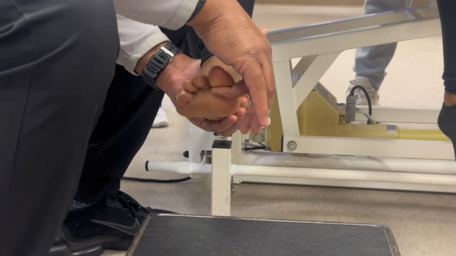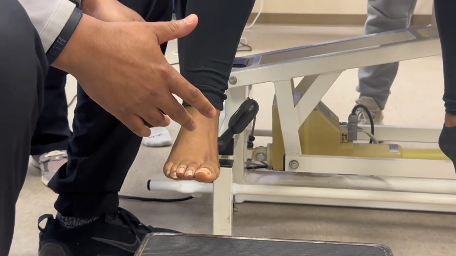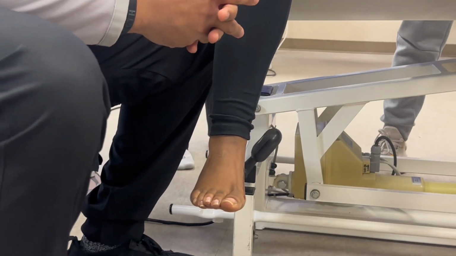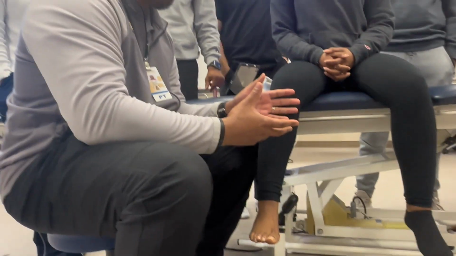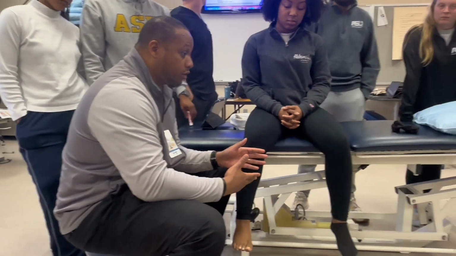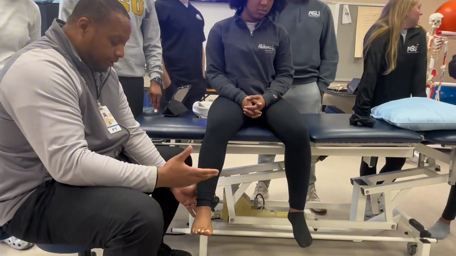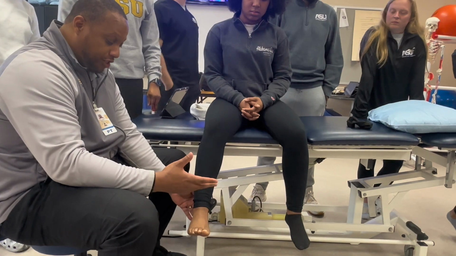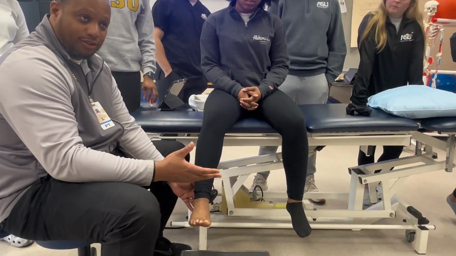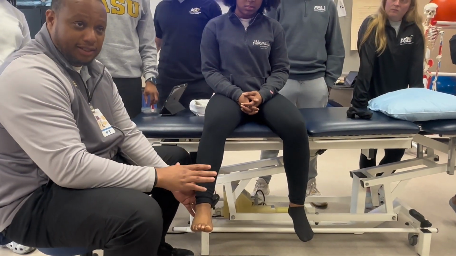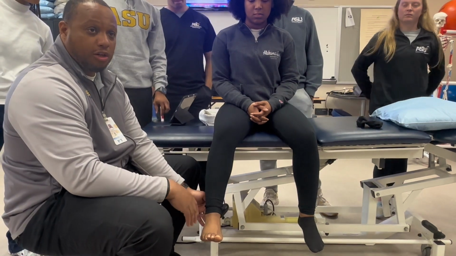When I extend her at the first MTP, I'm looking for a report of pain along the sole of the foot, anywhere toward the heel. Typically, if the person has plantar fasciitis, stressing the flexor hallucis longus muscle and tendon influences the plantar fascia as well, and it would likely generate pain.